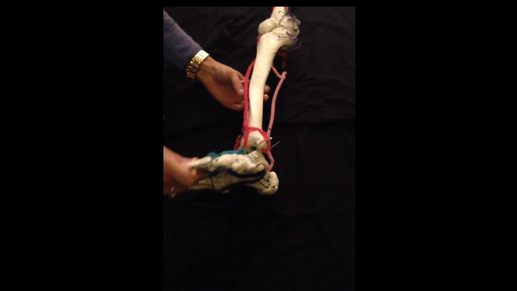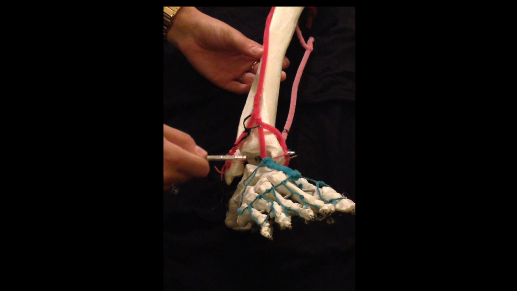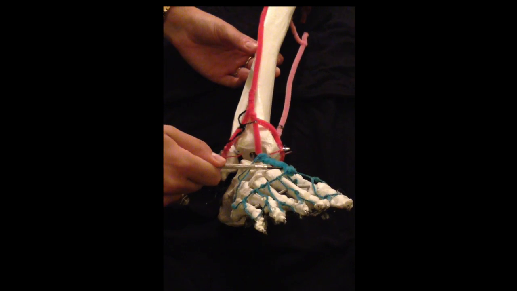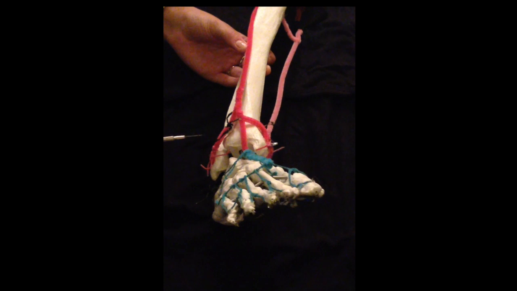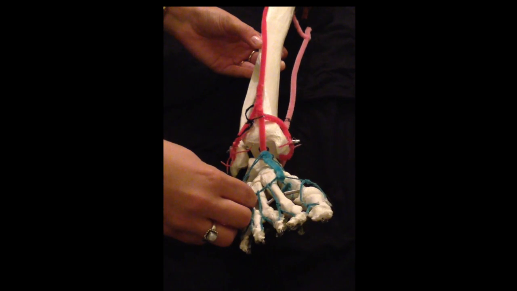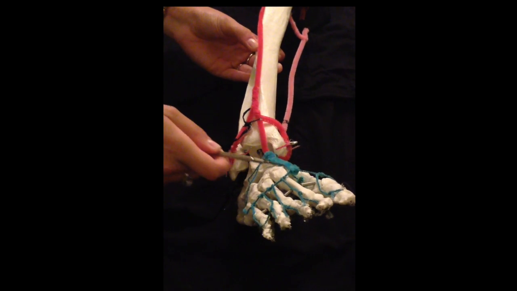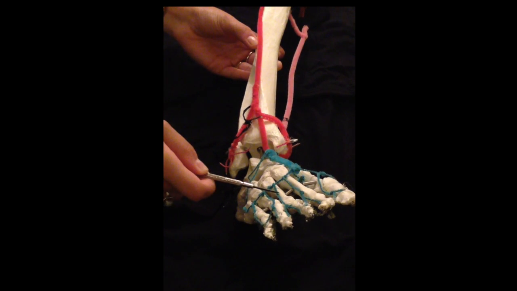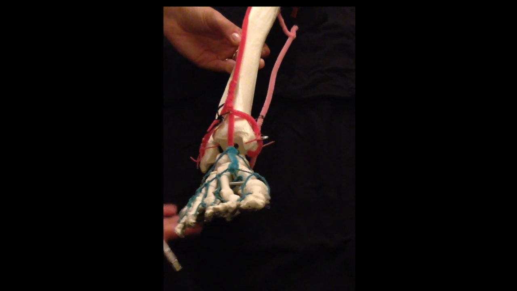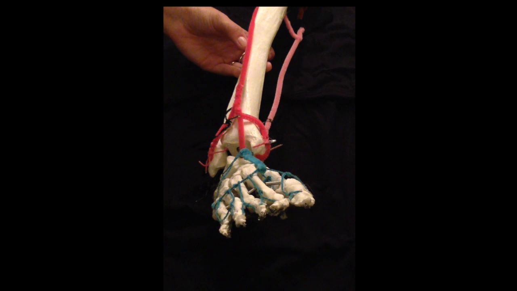The dorsalis pedis artery begins as the anterior tibial artery enters the foot. It passes over the dorsal aspect of the tarsal bones, where it divides into the medial and lateral tarsal arteries. The arcuate artery, which gives rise to the second, third, and fourth dorsal metatarsal arteries, and the first dorsal metatarsal artery come off of dorsalis pedis.